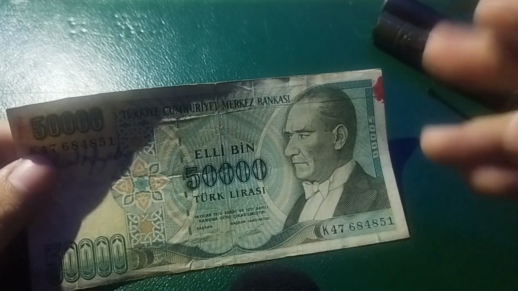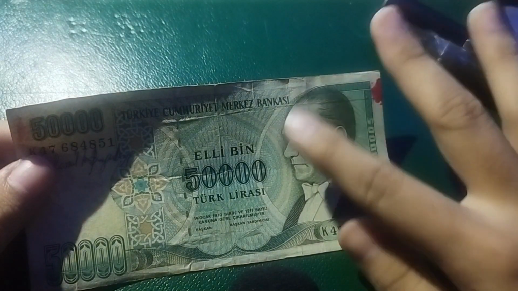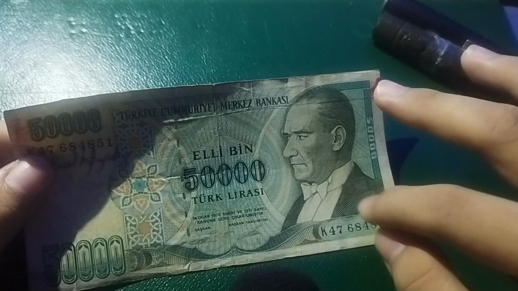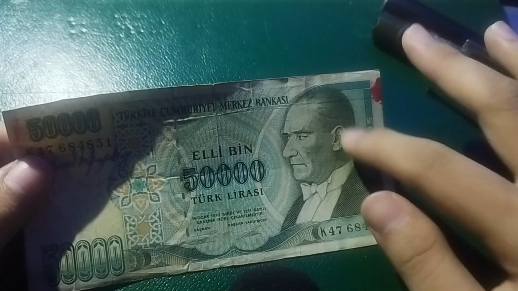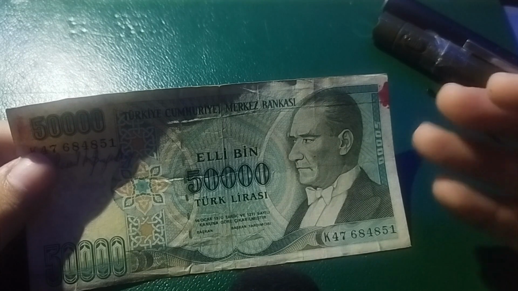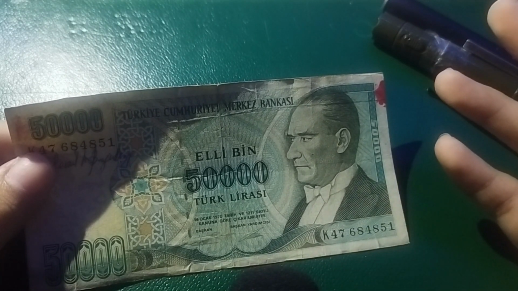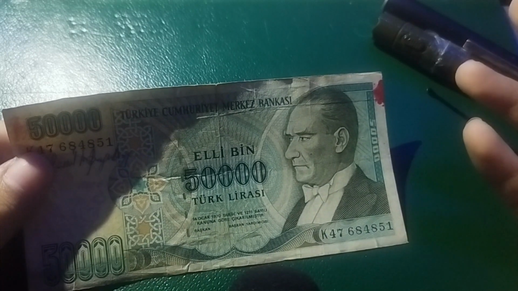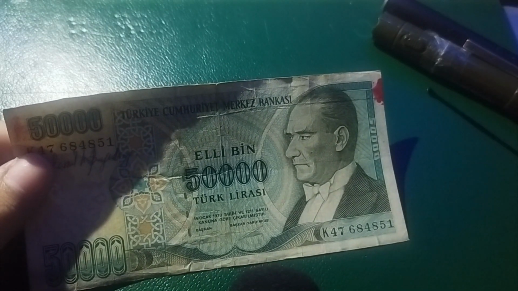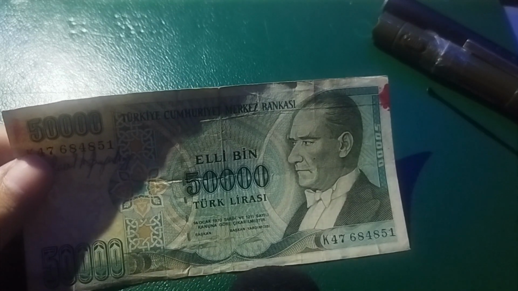Let's say that after the Ottoman fell and Turkey became a republic, I think they've stuck with the image of Mustafa Kemal Atatürk. So Mustafa Kemal Atatürk was the founder and dictator of Turkey. Well, he's not really that bad of a dictator. In fact, I don't think he was even a dictator at all. He actually kind of improved the country of Turkey.